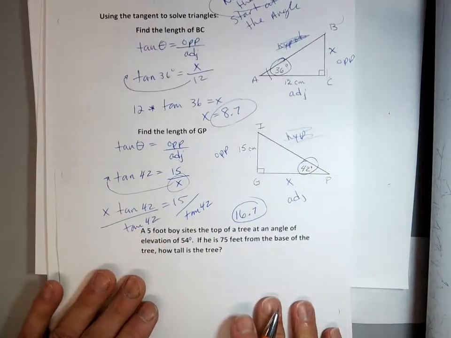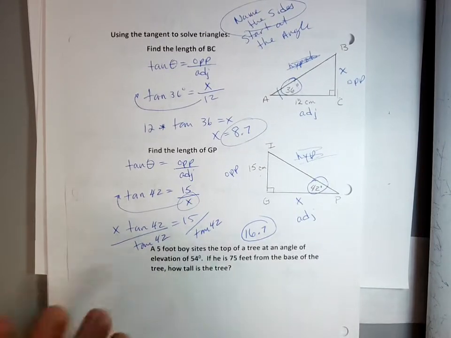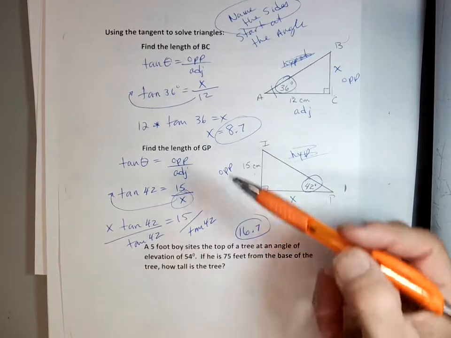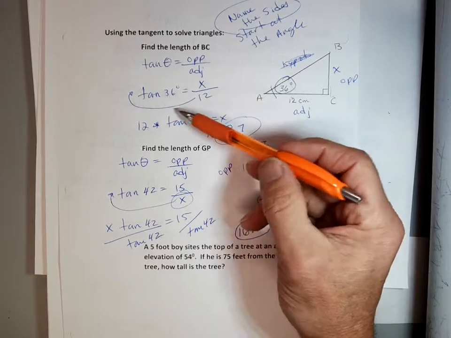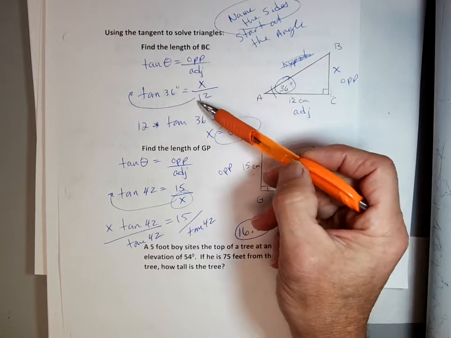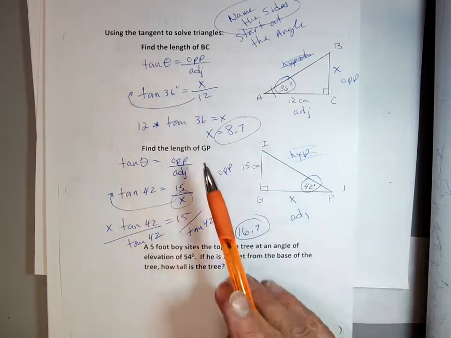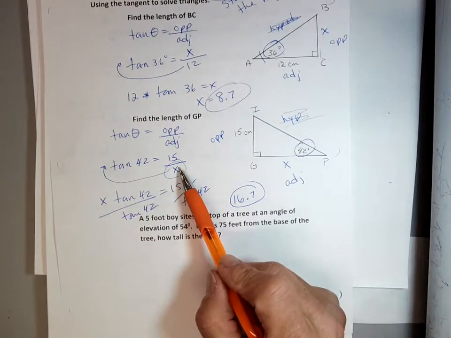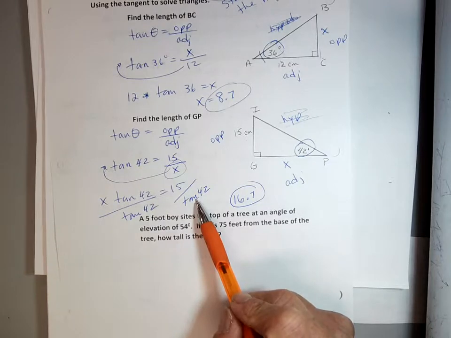So, moral of the story, I'm going to give you a really nice hint. If the x is on the top, you multiply it up, right? Does that make sense? If the unknown's on the top, you just multiply it up and use your calculator. But if the unknown or the x is on the bottom, you'll eventually have to divide.